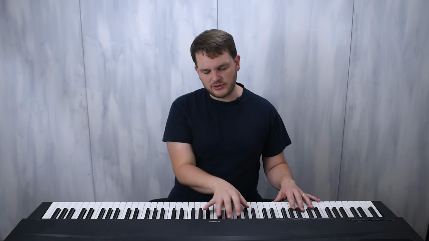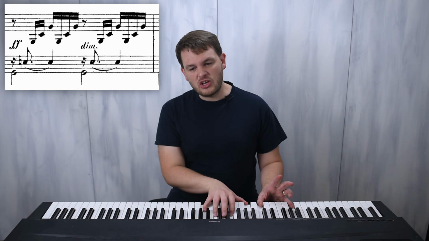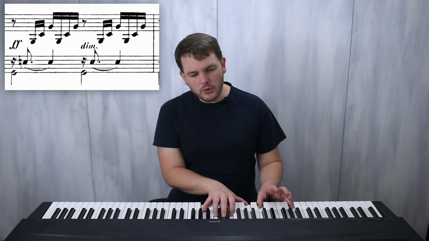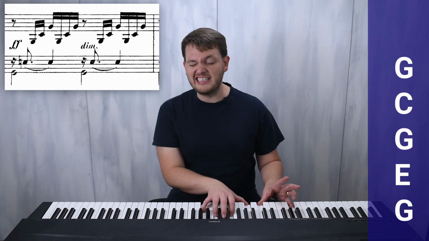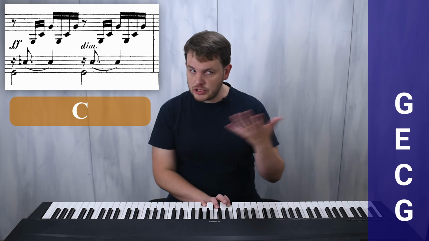So even though the right hand and the upper notes are changing stuff, it's really all about this G. So this here wants to go to G, and it does go to G on the bottom. The top chord here is G, E, G, C, G. If we take out the duplicates, we're back to a normal C chord, but once again the G is on the bottom. So this is really all about that G chord.